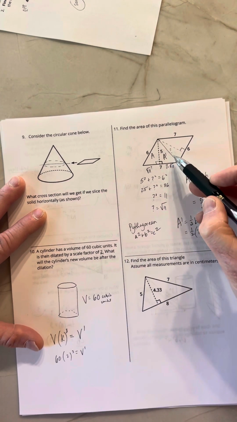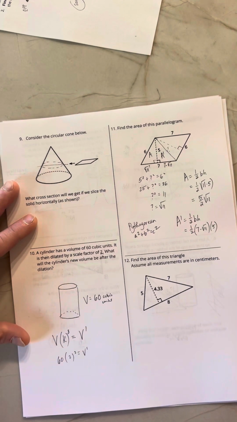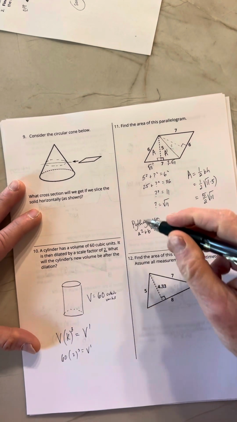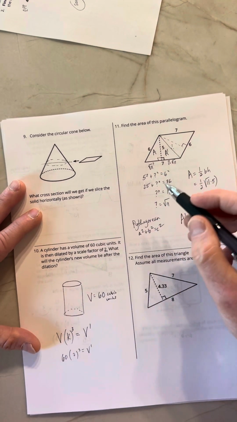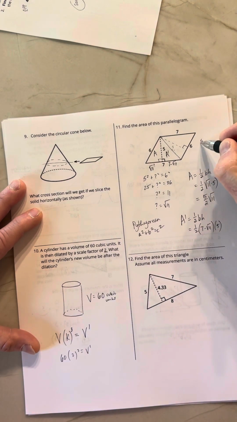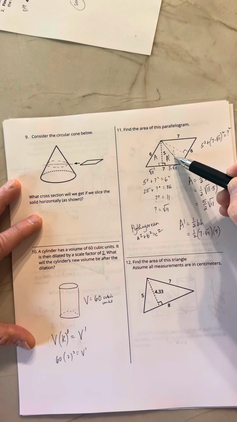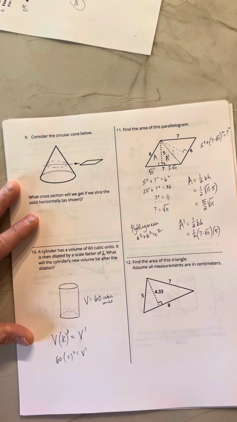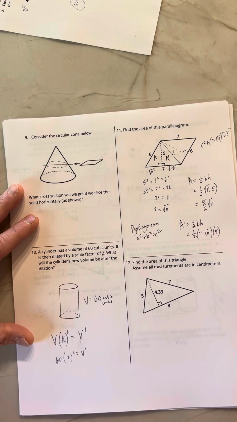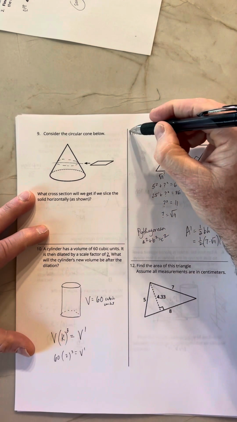We know that this question mark will equal, well, you'll go 5 squared plus 7 minus square root 11 squared equals question mark squared. That's how you get this one. I'm gonna let you figure that out later.